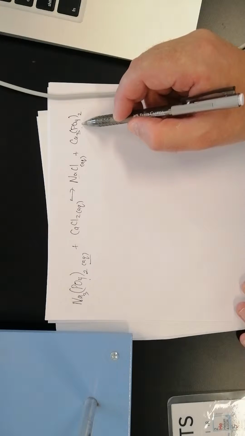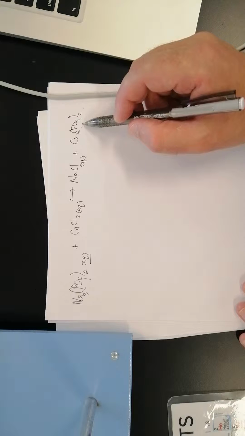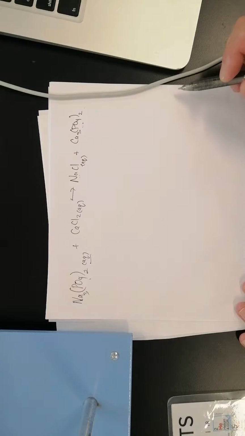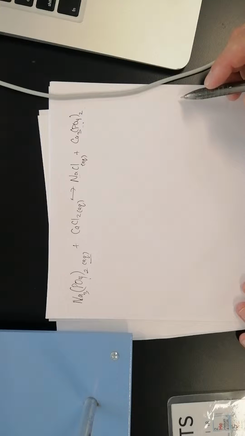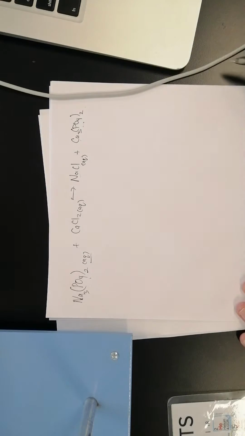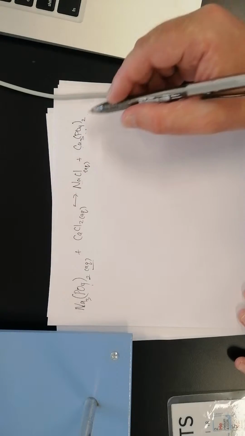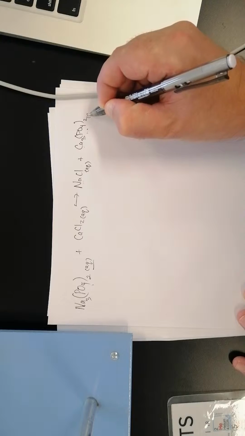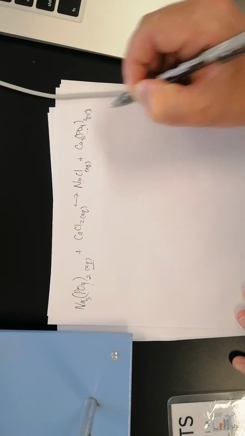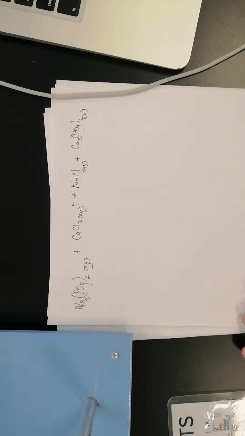Phosphates, if you look at the solubility rules that I've given you, are not soluble unless they're with, I believe, group 1 metals. But calcium is a group 2, it's an alkaline earth metal, so it doesn't work. This will be a solid precipitate that would form for this, so it's got an S.